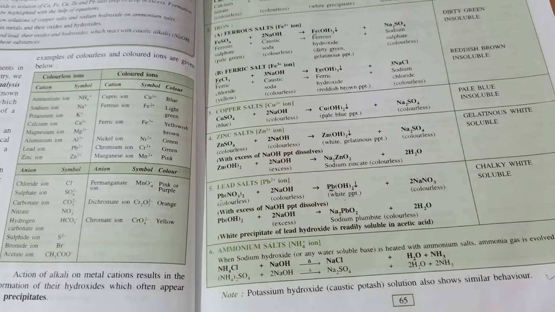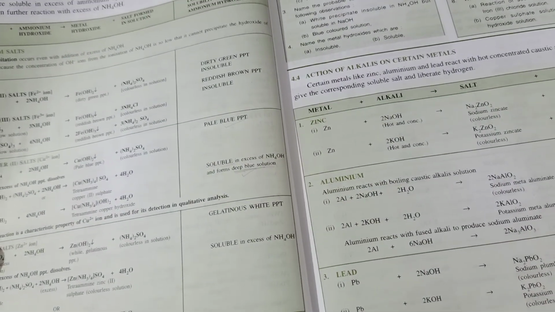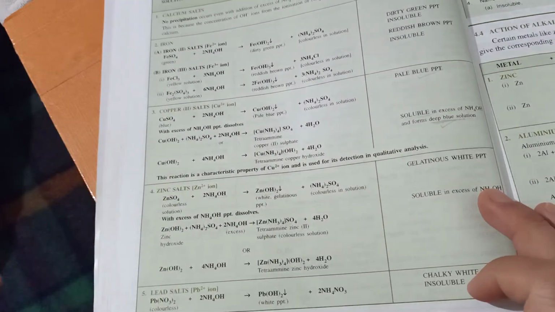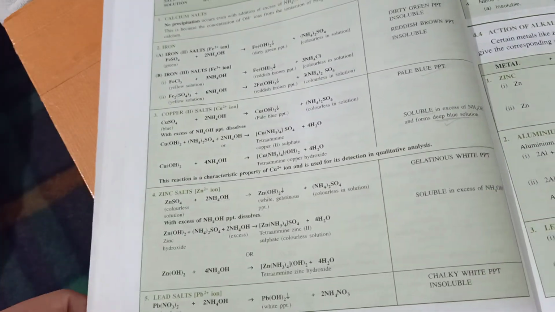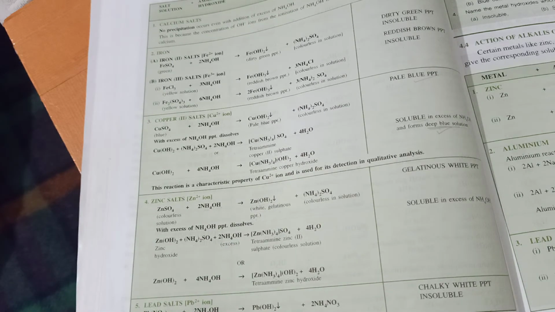Am I clear, boys? So these are some of the qualitative analyses that we can do to find out the cations present in any given salt with the help of alkalis. And we have learned the use of two alkalis: strong alkali sodium hydroxide and weak alkali ammonium hydroxide.